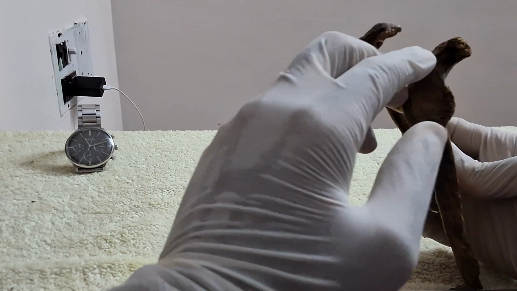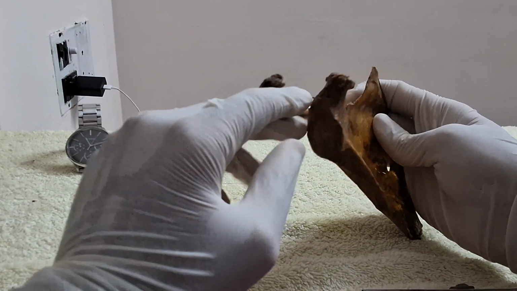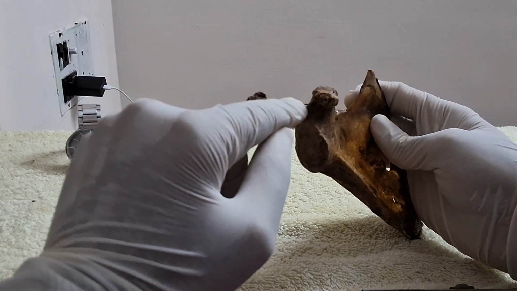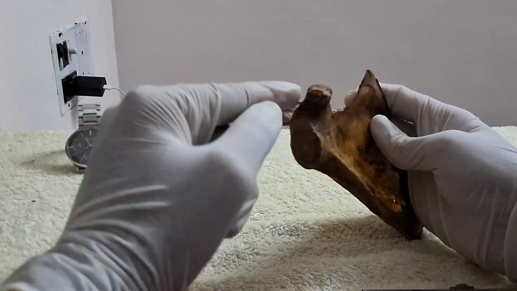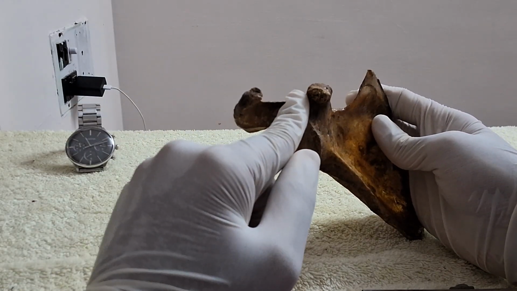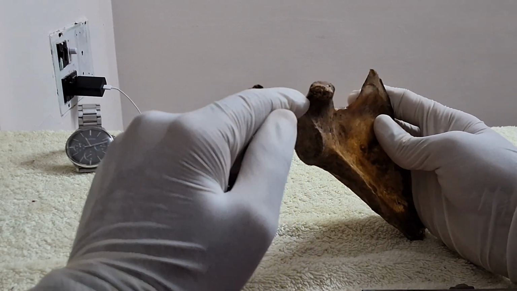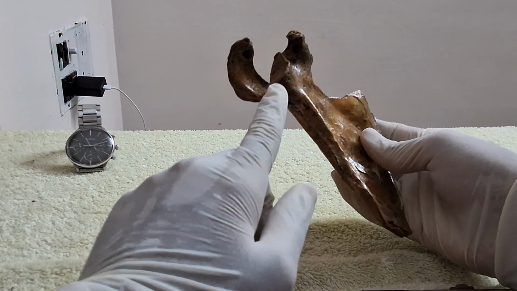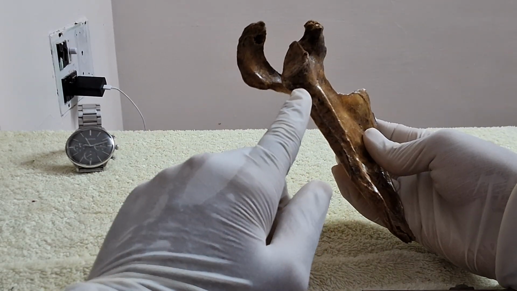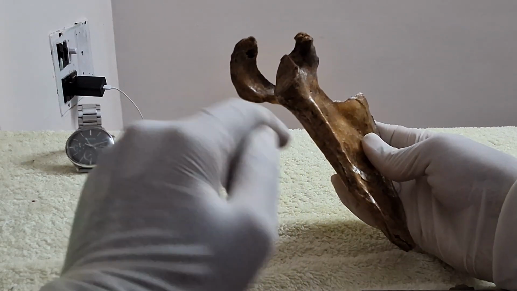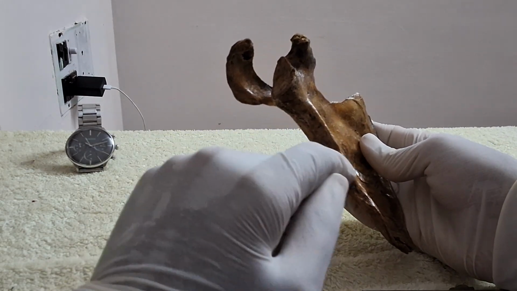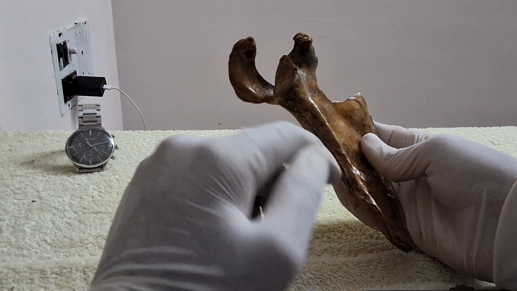Now above the glenoid cavity you can see a tubercle. This is called the supraglenoid tubercle, which gives the origin of the long head of biceps brachii. Below the glenoid cavity you can see a tubercle. This is called the infraglenoid tubercle, which gives origin of the long head of triceps.